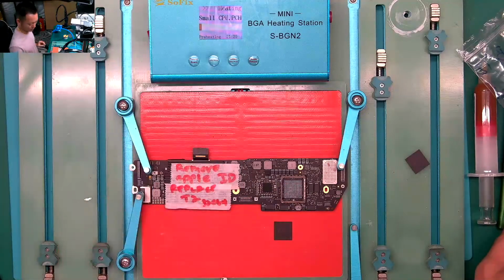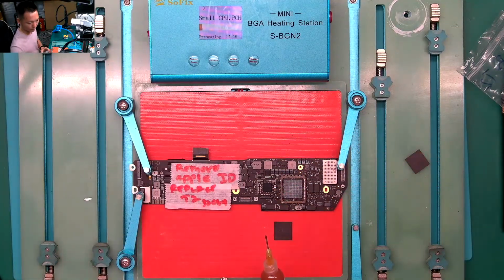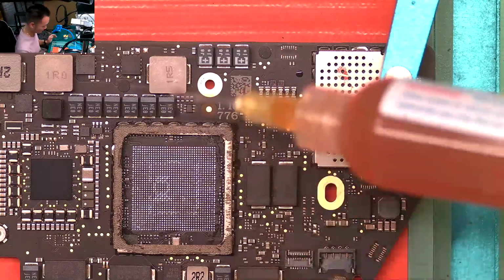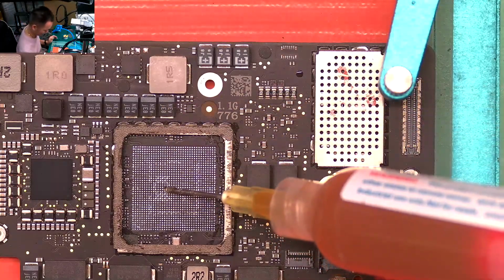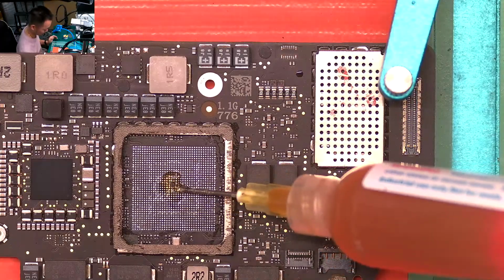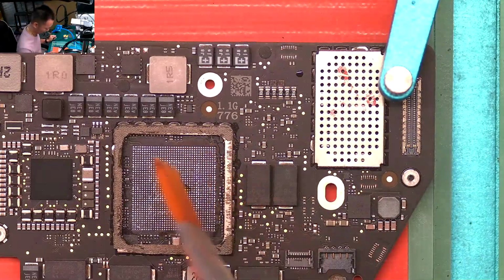Okay, now to add the flux, add this flux. A little is okay. Okay, remember in the middle, this one. Now it's okay. Then you set the paste.